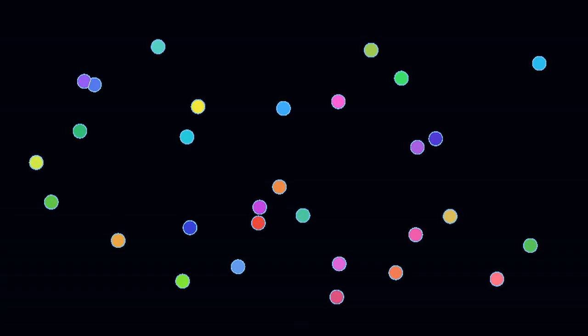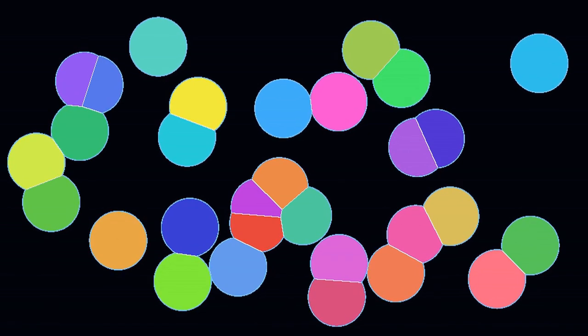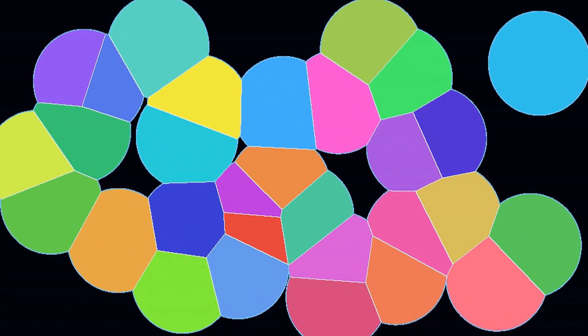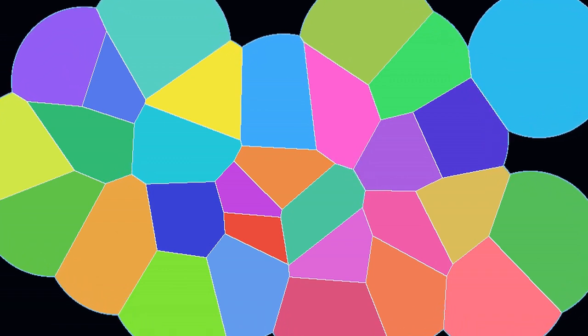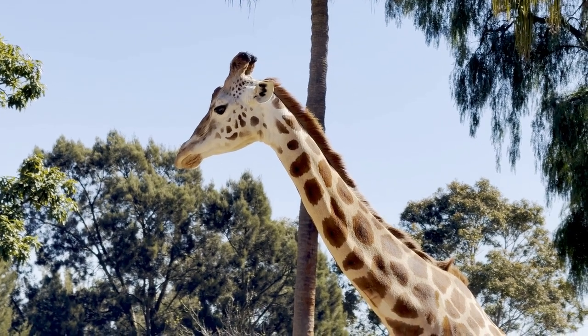Watch these borders appear out of nothing. A few scattered dots are slowly growing. Each dot pushes outward at the same speed. Where two of them meet, an edge forms. Nobody drew these lines. You have seen this pattern your whole life.